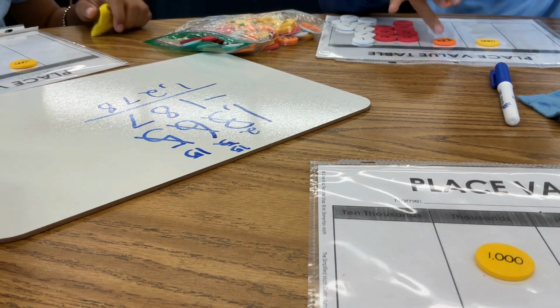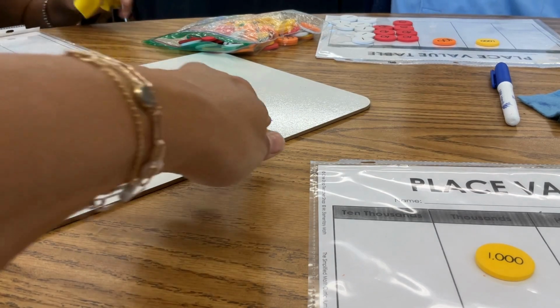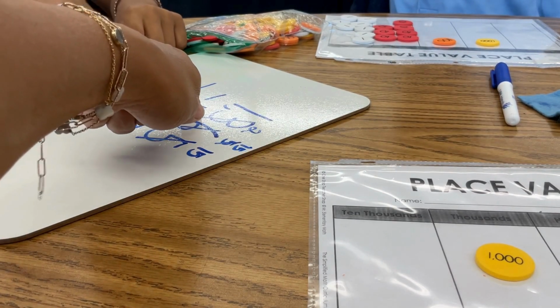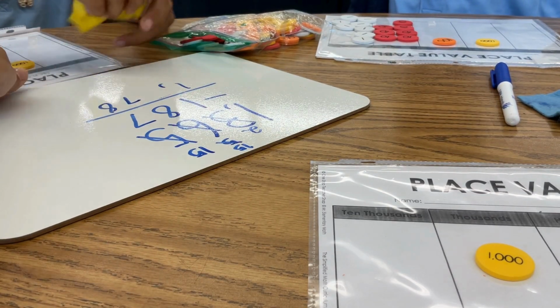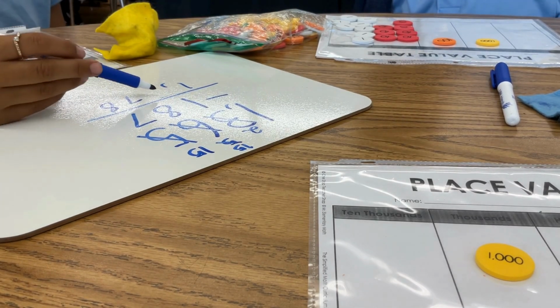We're left with 1. So do you see that, Genesis? Can you revise that, please? So we had 2 hundreds. We're going to subtract 1. We're left with, and it's on your place value chart, 1. And then what's the next one after that?